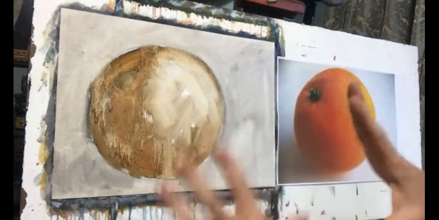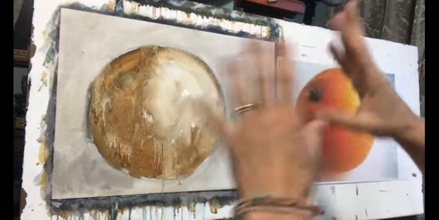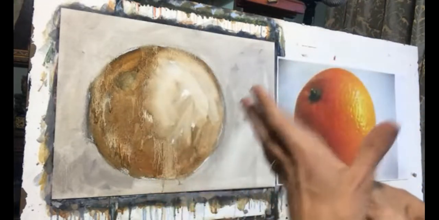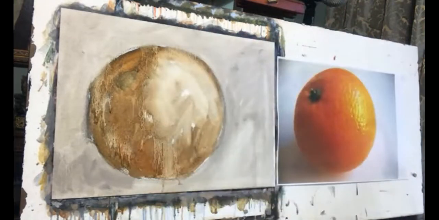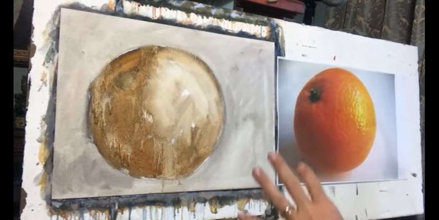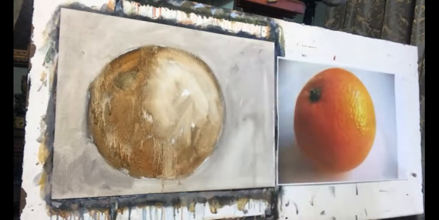We don't have to follow strict measurements or anything like that, or be accurate or conforming to anything. So I think that was a pretty good way to make a very neutral orange. And now we're jumping from imprimatura to first color notes. That's a big jump.